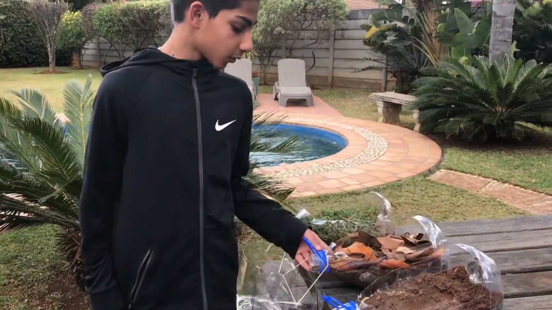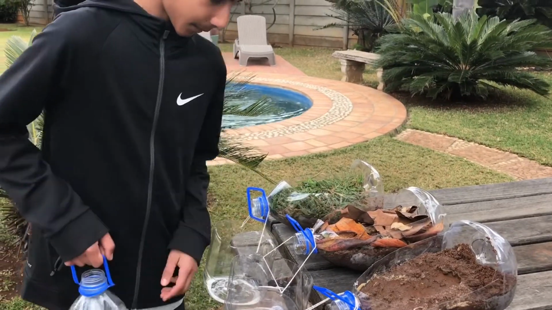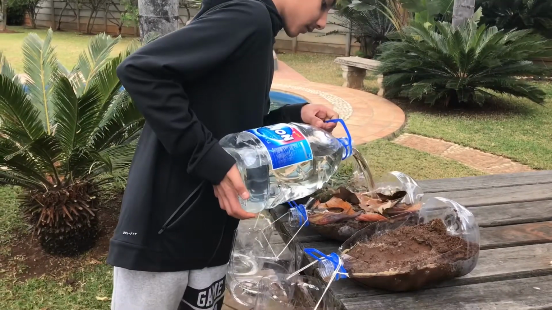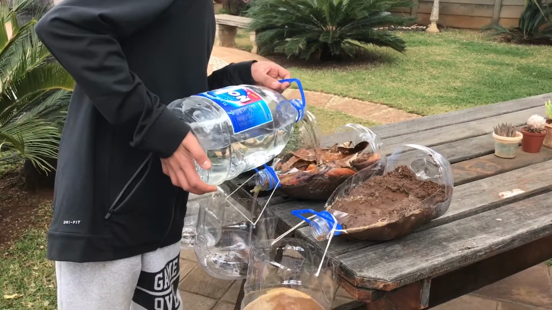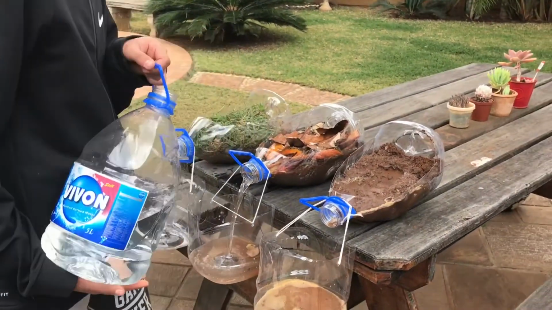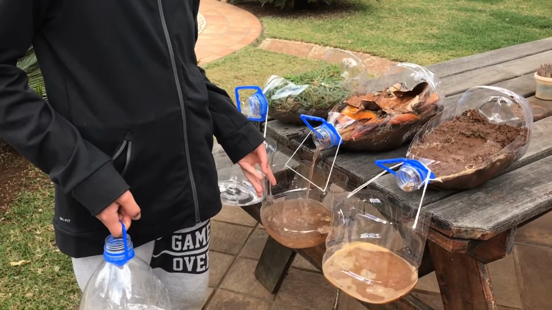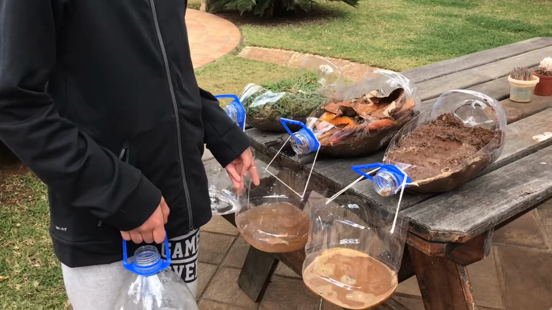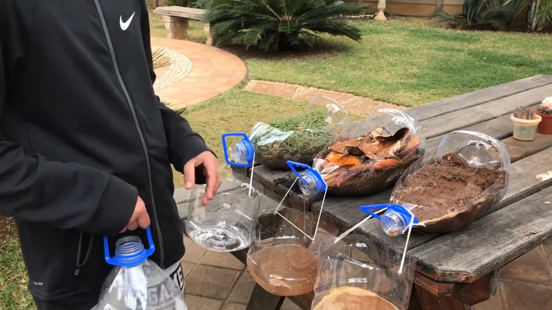My second experiment will show what happens when you pour water over dead and dry leaves. As you can see, the water is clearer than the first experiment. This is because the leaves are protecting the soil and not letting much of the soil particles escape.